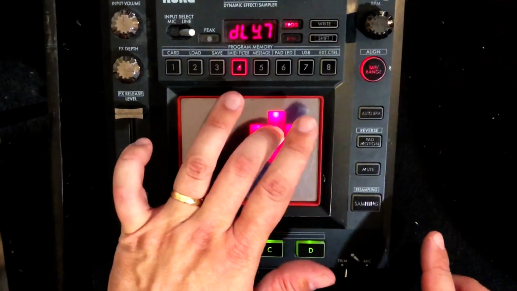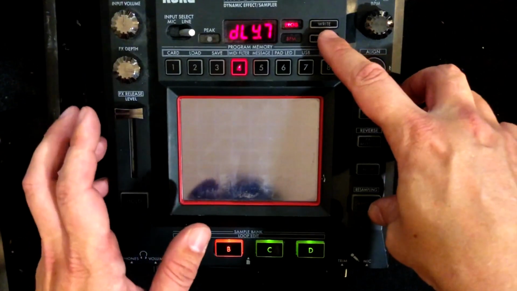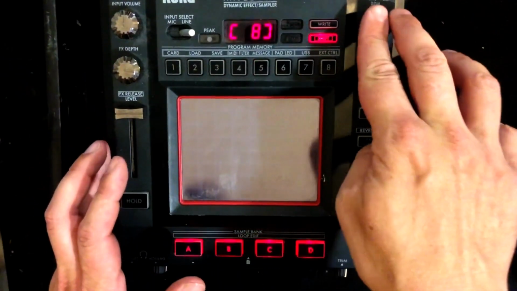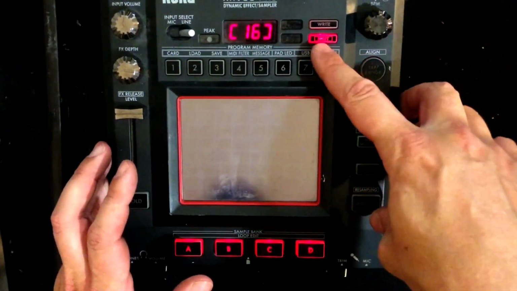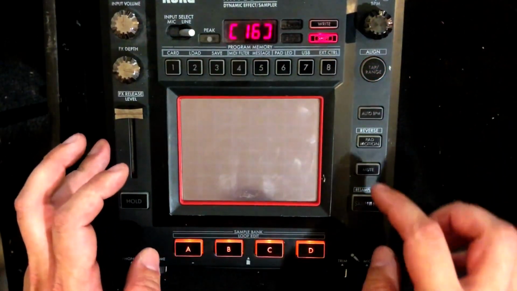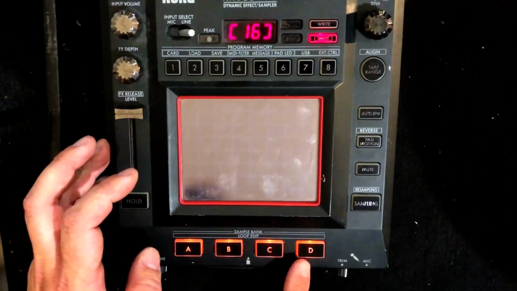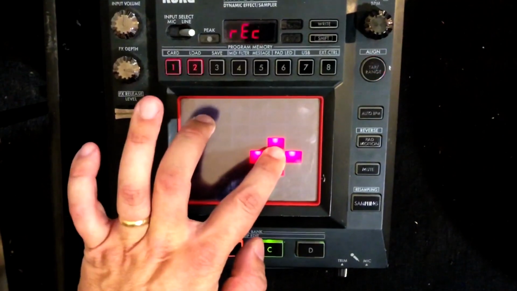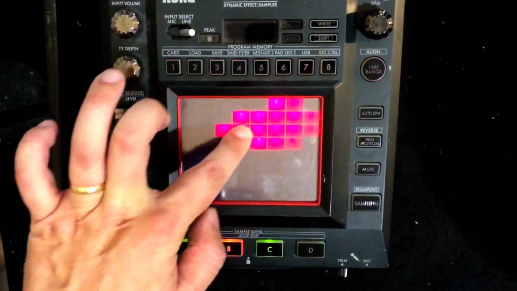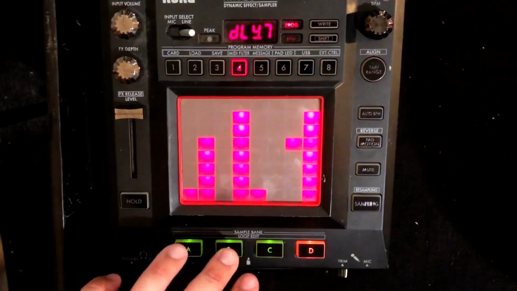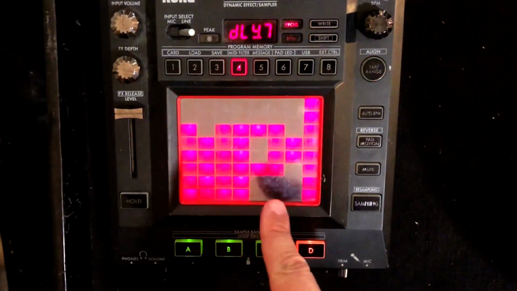For instance, I'm going to make this a little longer, go back to 16. Save it to D. So those movements I just did now got saved.